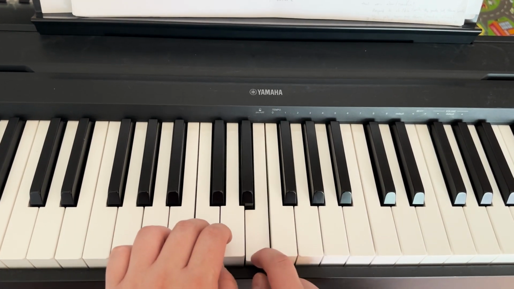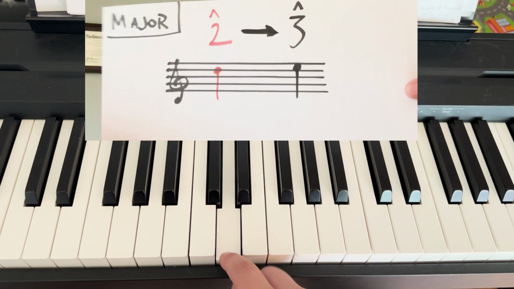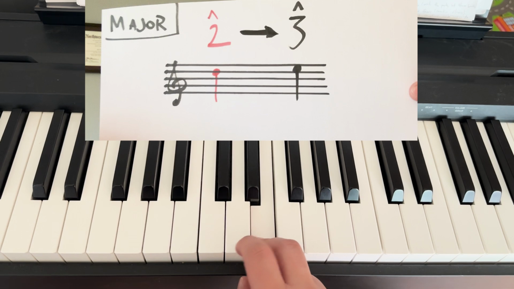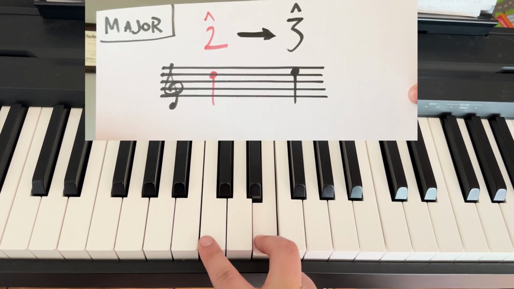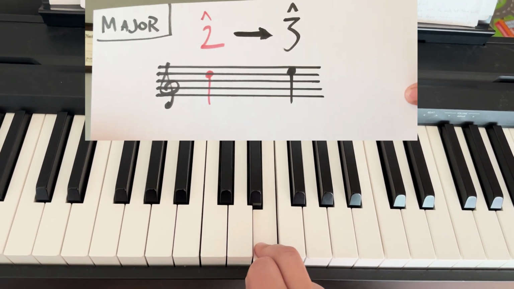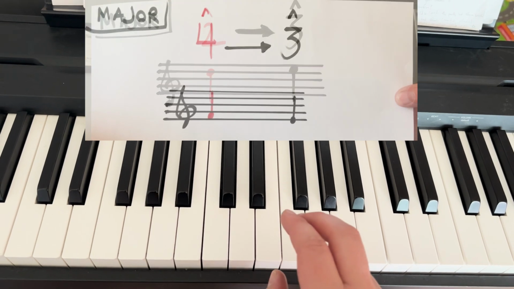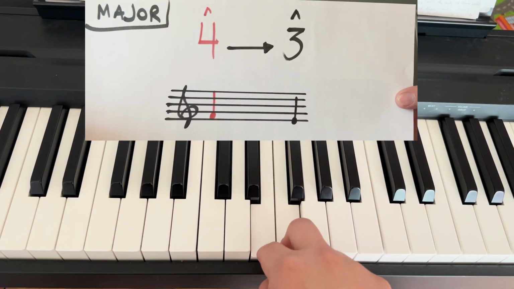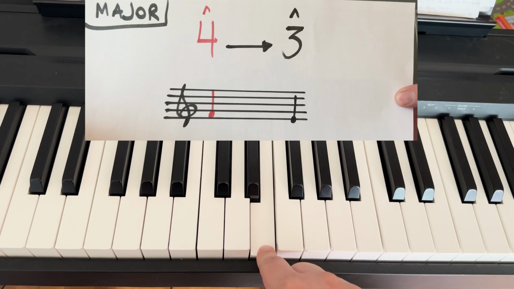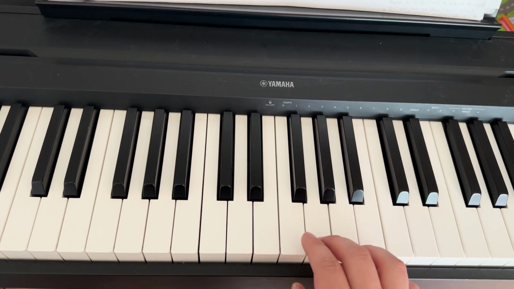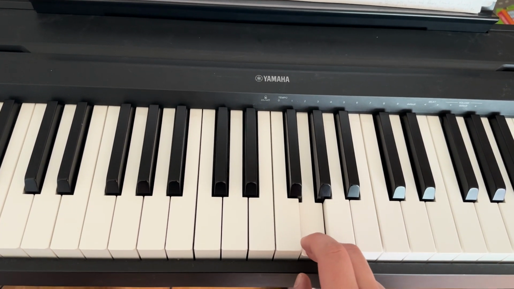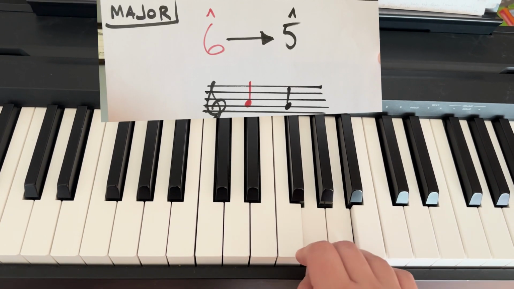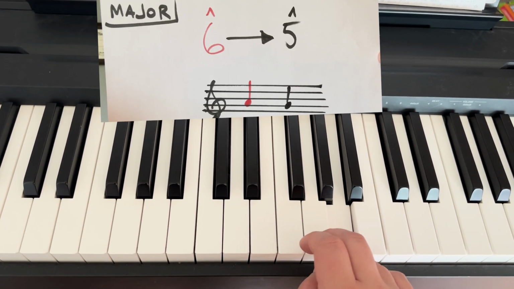Now if we go to scale degree 3, we have 2 to 3, which can go to scale degree 3. It's a little bit weaker than if we were to go to the tonic, scale degree 1, but still works as a resolution. Or we could have 4 to 3. And lastly, we talked about scale degree 5 as the weakest but still stable point in the diatonic scale. So we can go from 6 to 5.